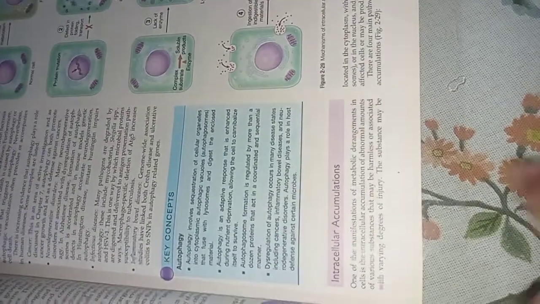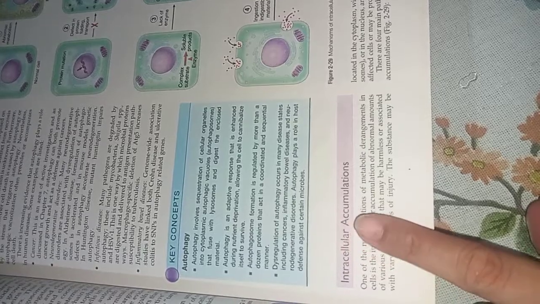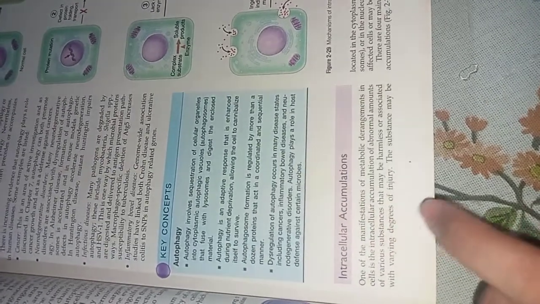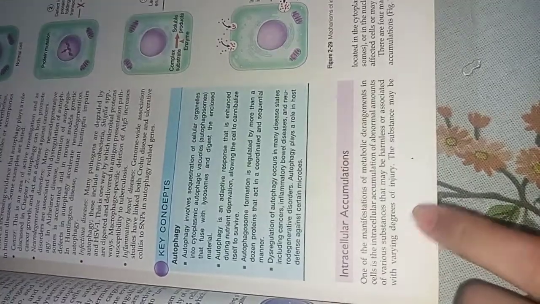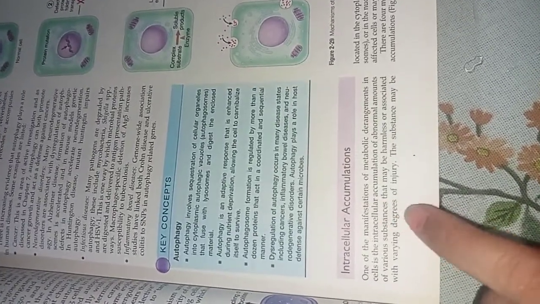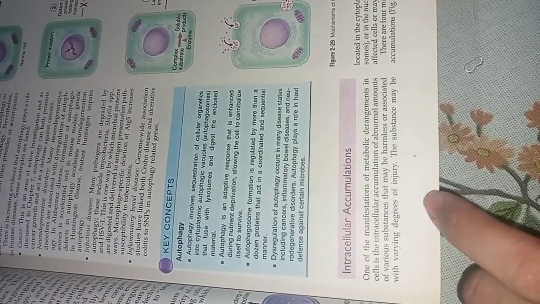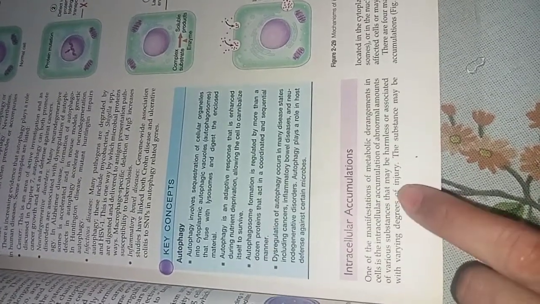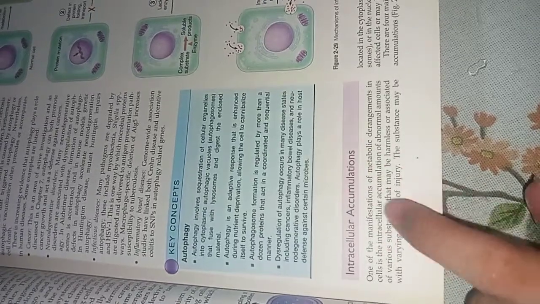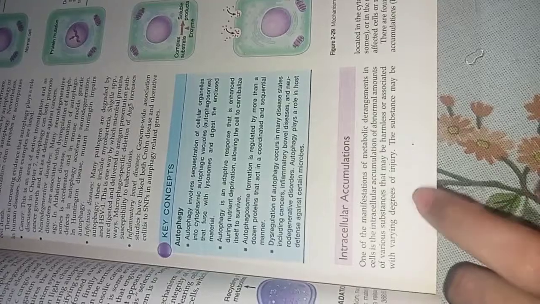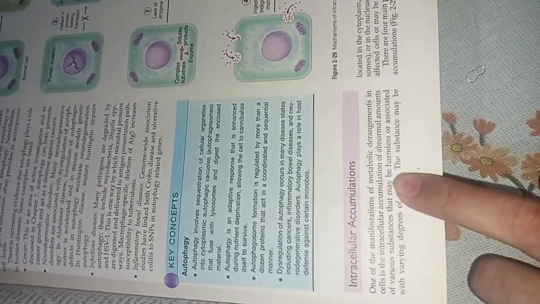Today's topic is intracellular accumulation. So what does intracellular accumulation mean? It means that intracellularly there is defective metabolism, so the end products and improper proteins we have are accumulating inside our cells. These products are usually harmless, but if further accumulation happens, it will lead to varying degrees of injury.